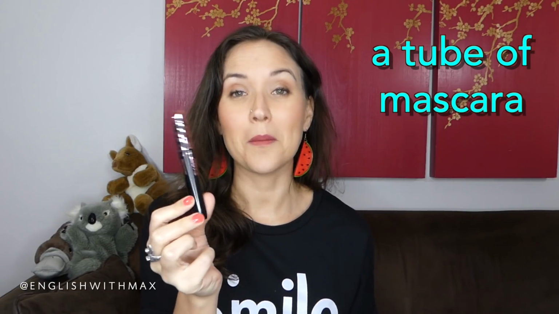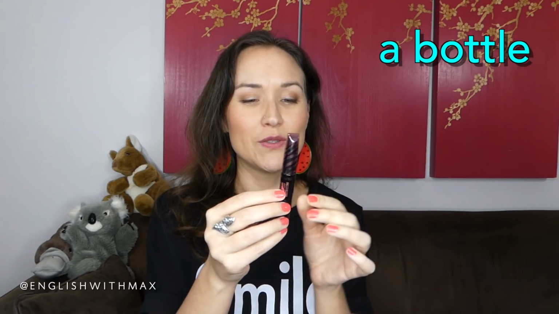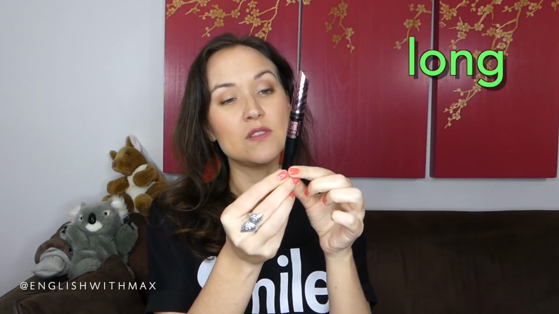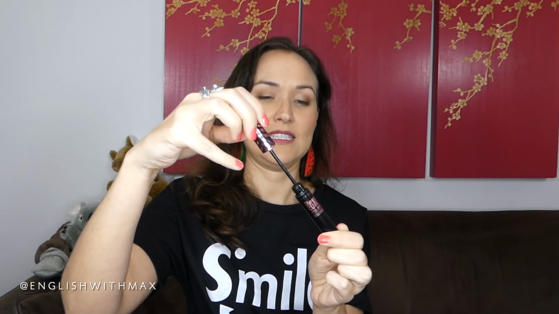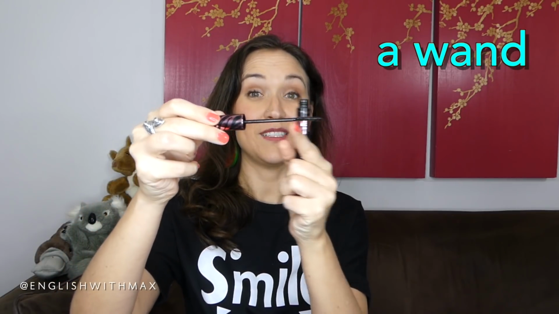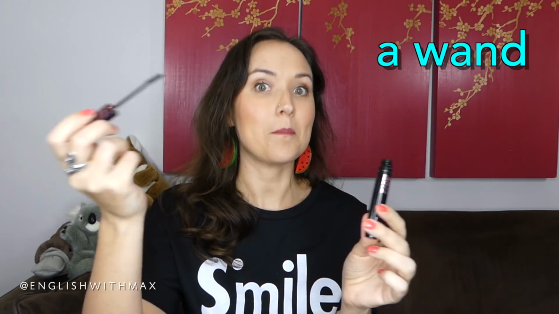Now we have some mascara. Mascara. This is a tube of mascara. But in reality, lots of people would call this a little bottle. So you could say that this is a long, thin bottle of mascara. If you take the lid off, you can see the wand. This part here is called the wand, just like a magic wand.